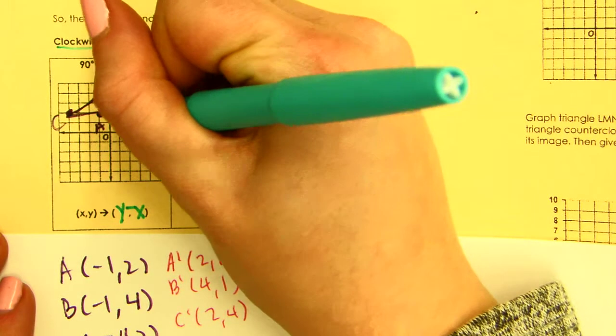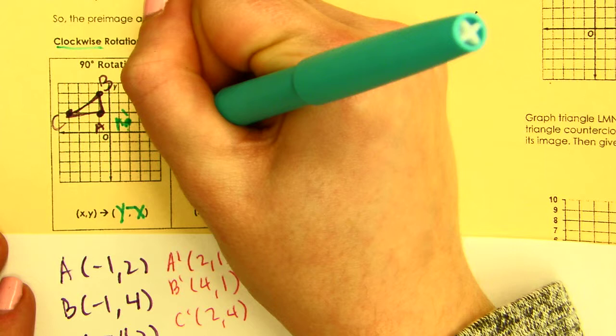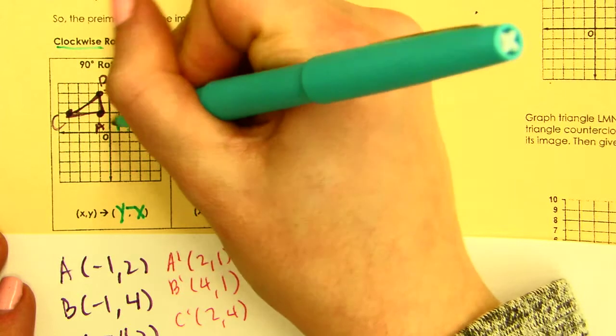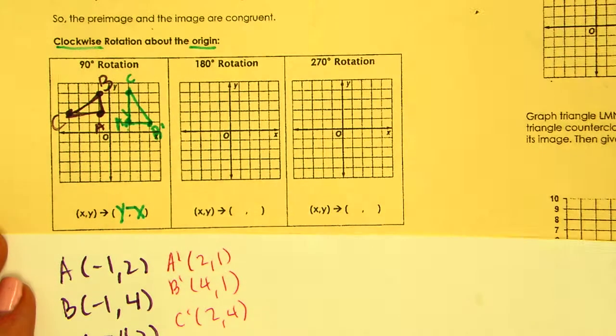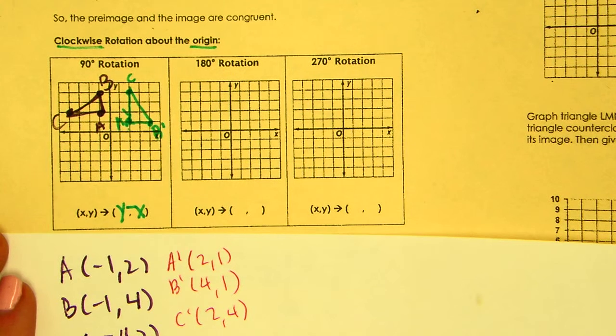A prime is right here, 2, -1. B prime is at 4, 1. And C prime is at 2, 4. So there's my new triangle after a 90-degree rotation about the origin.